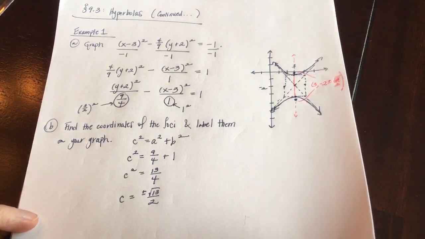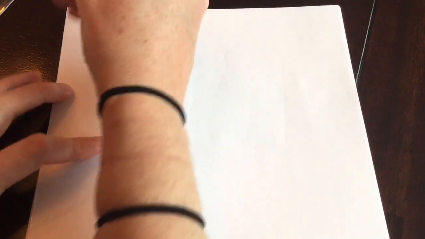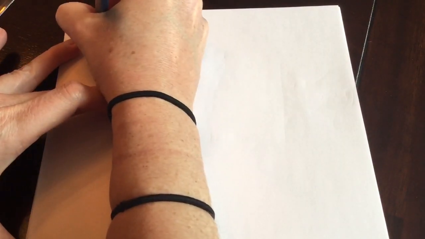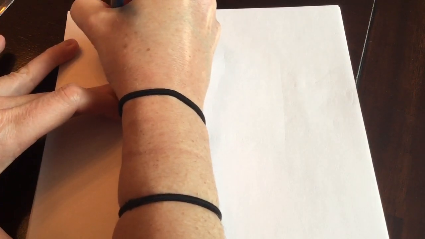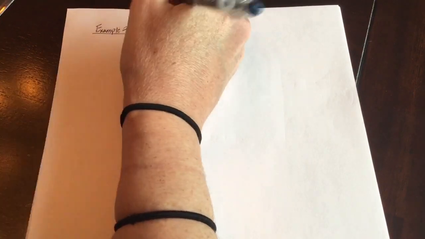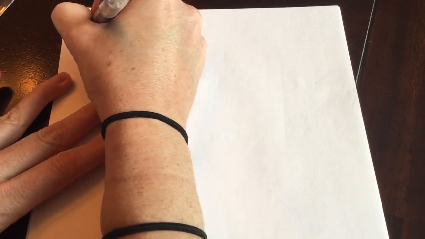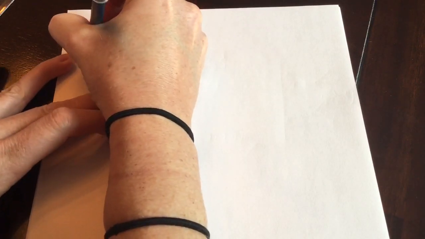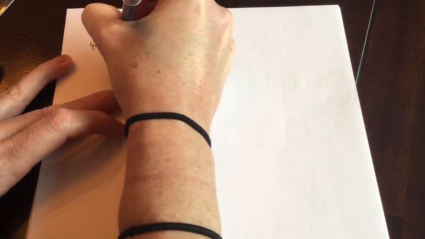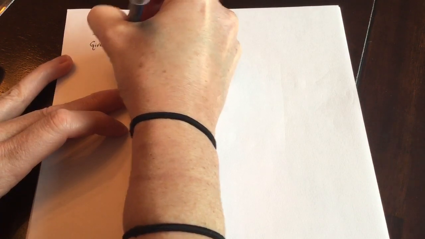Okay, let's look at example 2. Let's see, what could we do to make these a little more challenging for you? I know. We could make it so it's not already in standard form.